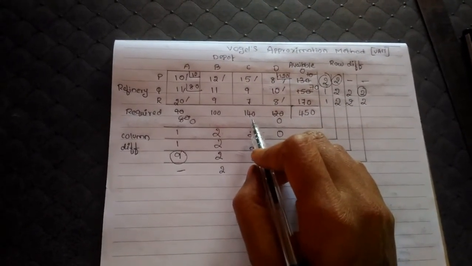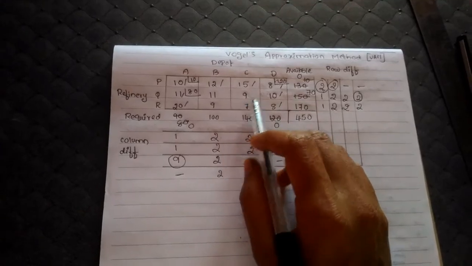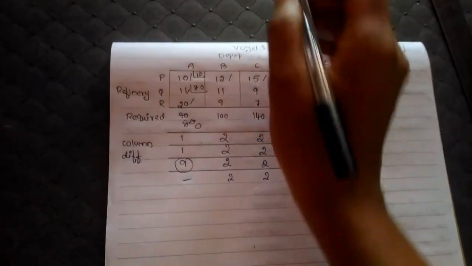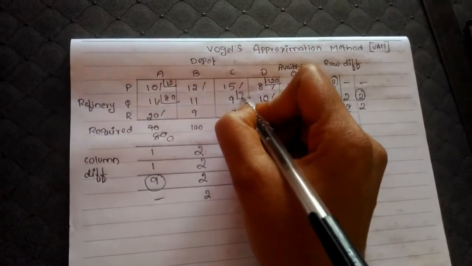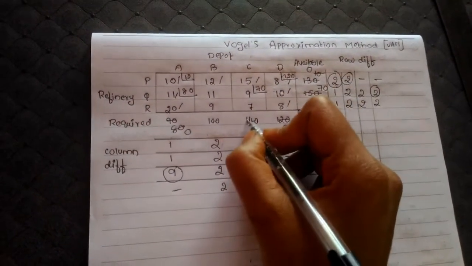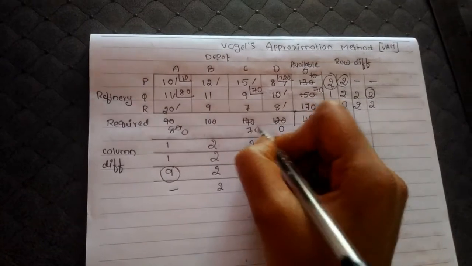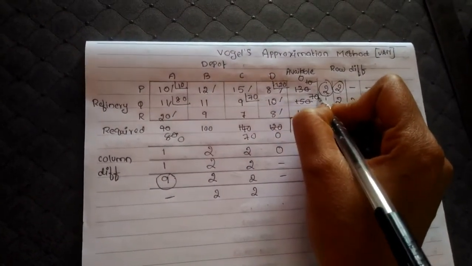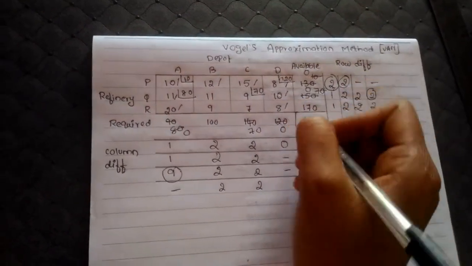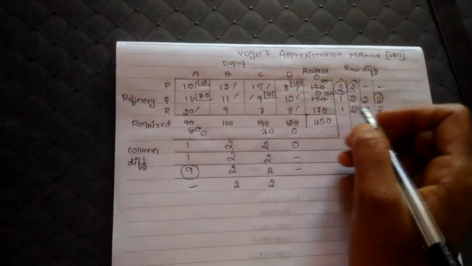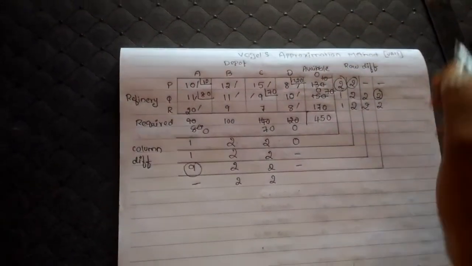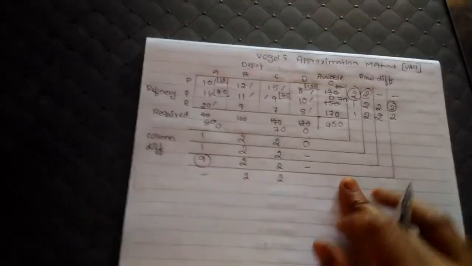And what is the demand here? 140. What is the supply here? 70. So I will just satisfy the demand by 70. And still 70 is being carried forward. And this whole availability will turn out to be 0. So what I'll do, I'll strike out this whole row. Right? Now go for the last iteration.